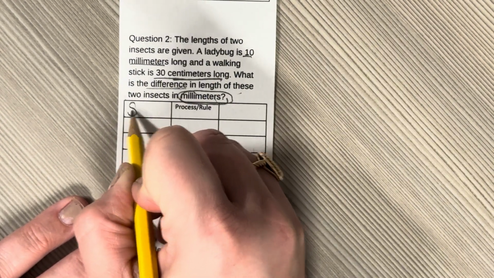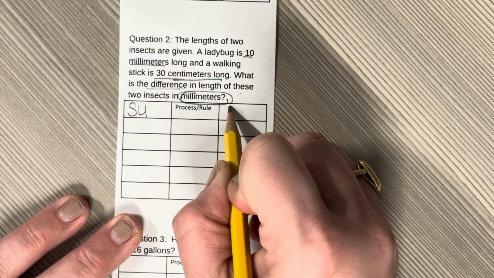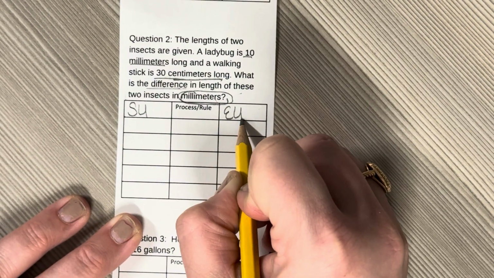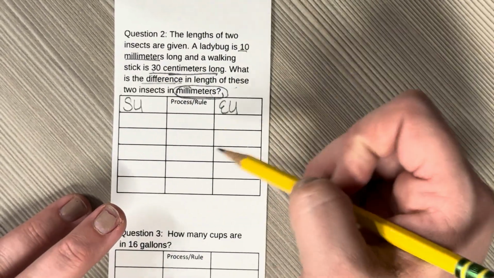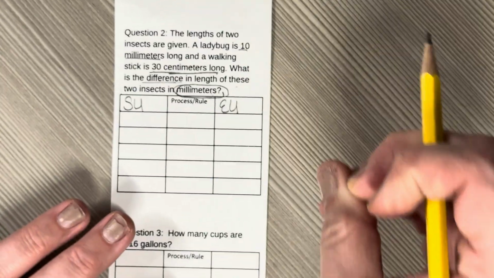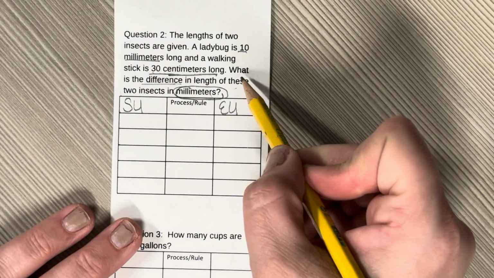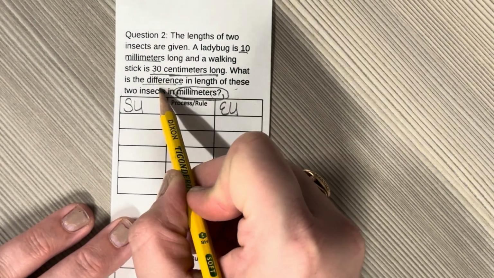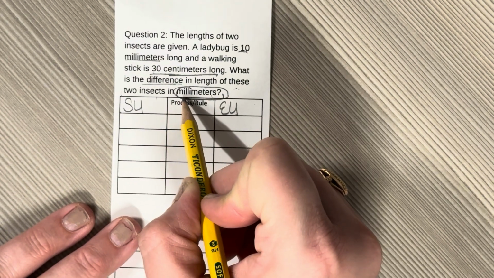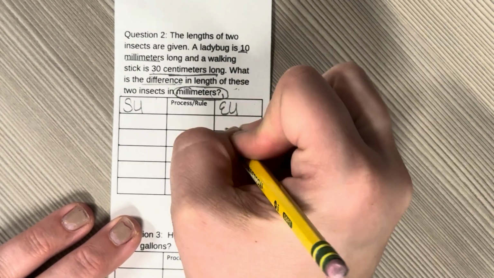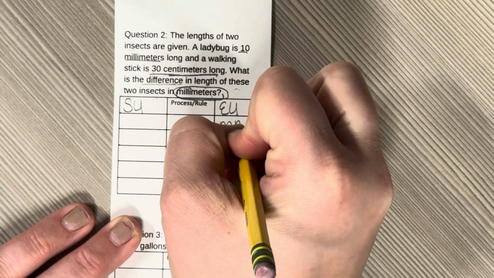I have my starting units, ending units. Since I'm given 2 different numbers, I'm gonna go back to my question to figure out what I want my answer to be in. This says, what is the difference, subtraction, in length of these 2 insects in millimeters? So that means my answer will be in millimeters.